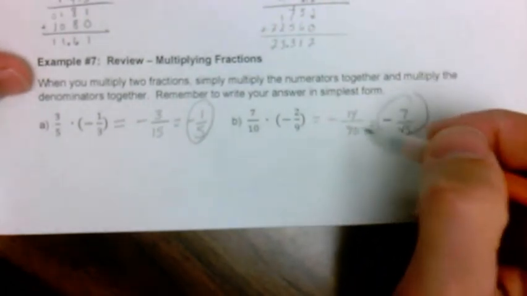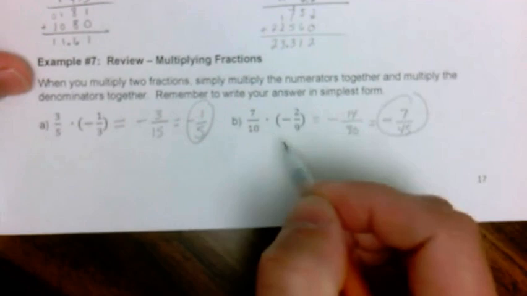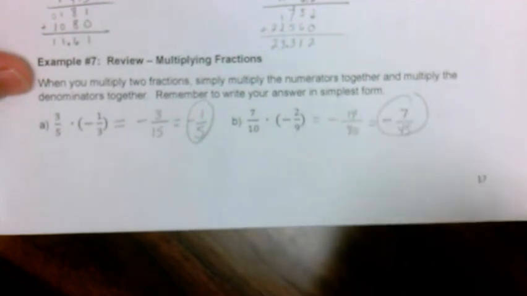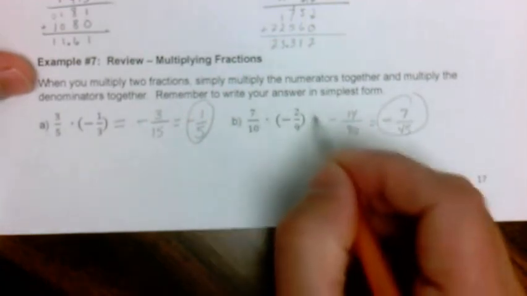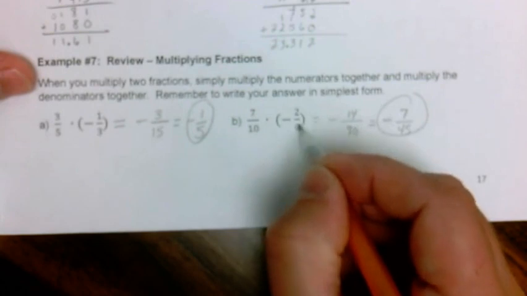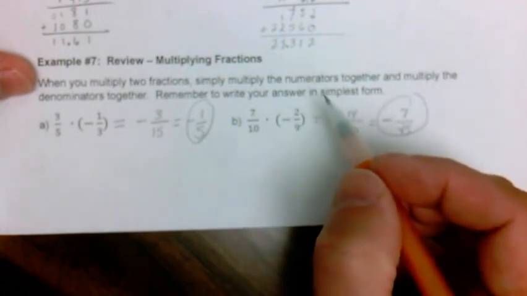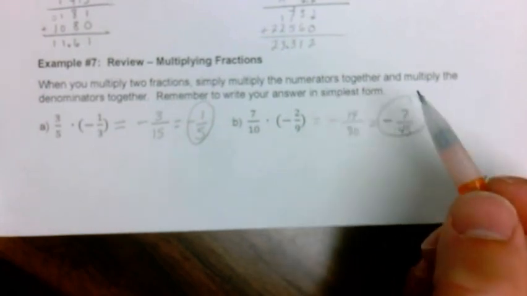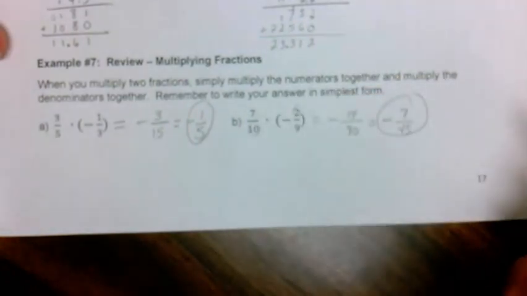Maybe you weren't sure how to simplify right here. Well, it's important to remember, if you look back at your original problem, if you have a numerator with a denominator, you could simplify early if they have a common factor. So looking at the original problem, 7 tenths times negative 2 ninths, all you have to do is find any numerator and any denominator that have a common factor. If I look at this numerator of 2 and this denominator of 10, I know that they're both even.